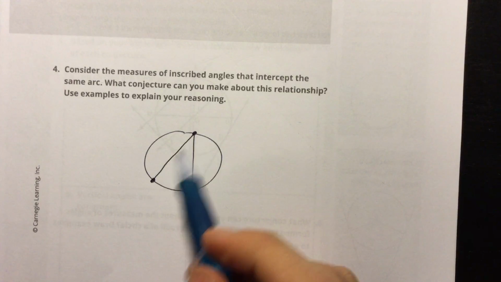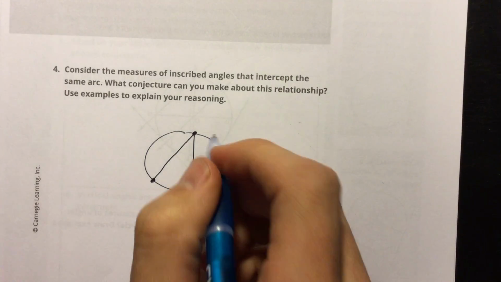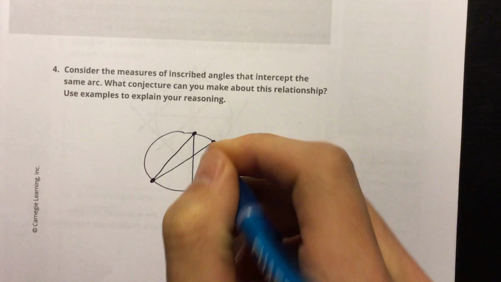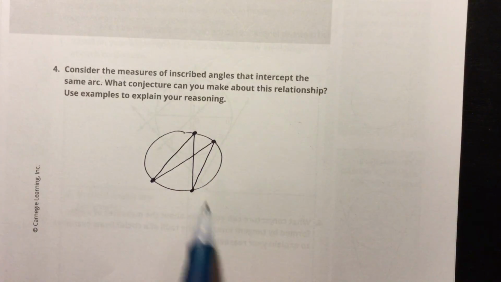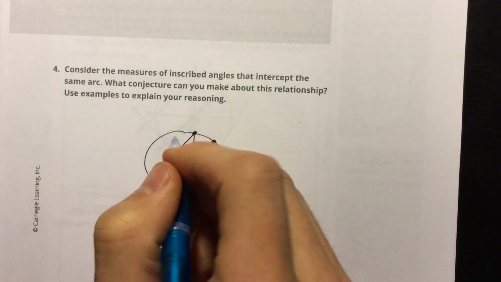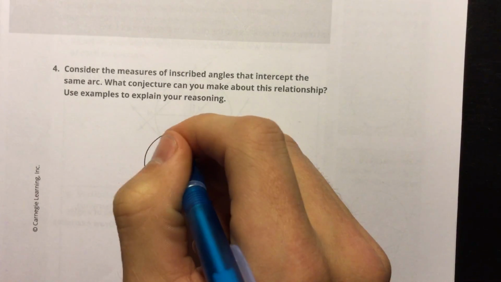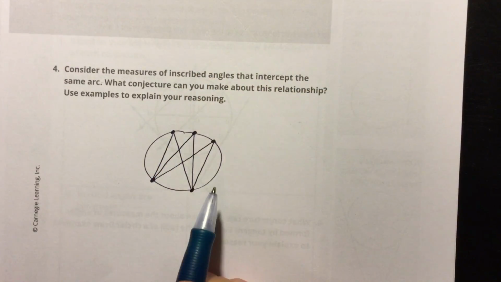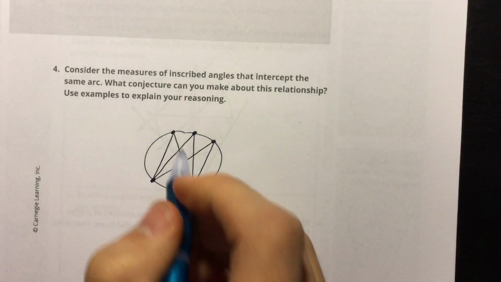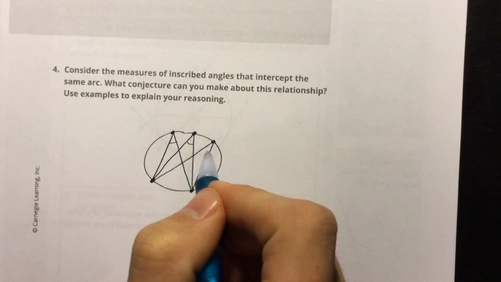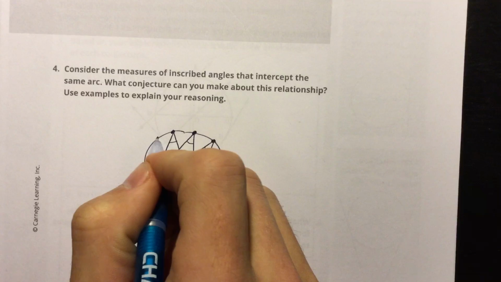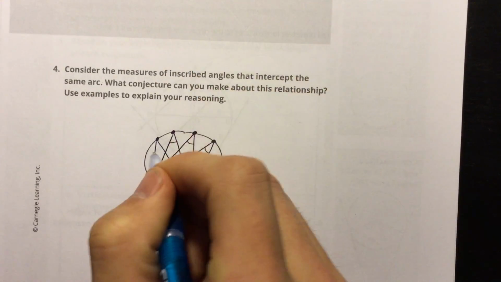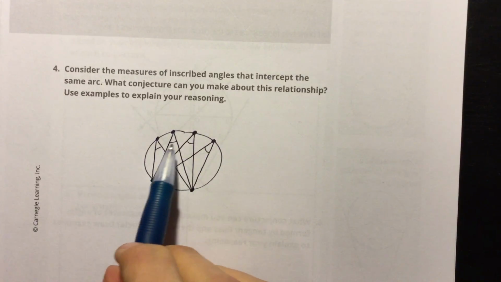So here's one, this is just an inscribed angle, nothing special about it. Now I'm going to create another inscribed angle that intercepts the same arc as the one I just made. So now I have 2 inscribed angles that intercept the same arc. I can go ahead and make a third one if I want. I could keep going, make a 4th, a 5th, a 6th. I could do as many as I wanted. Hopefully you can see here, again, I'm just freehanding this, but hopefully you can see that these all look like they have about the same angle measure. And I'll go ahead and do a 4th one just for fun. Okay, we can see that these look like they have about all the same angle measure.